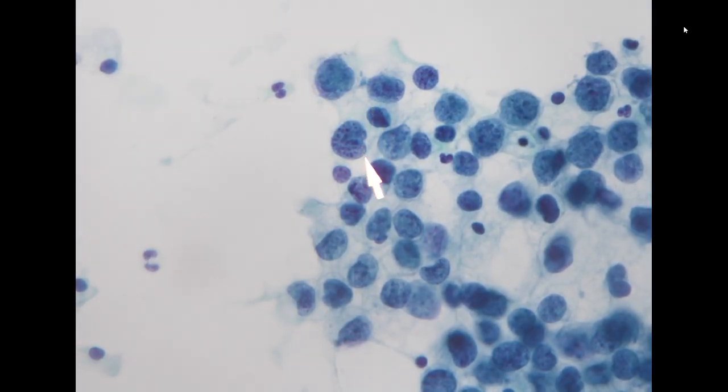If you pay attention to the chromatin pattern, this is what we would call a salt and pepper pattern. So the chromatin, you can still see granularity. It is a little bit coarse, but not that coarse, and it is equally distributed diffusely throughout the entire nucleus.